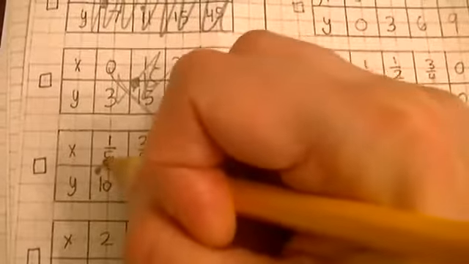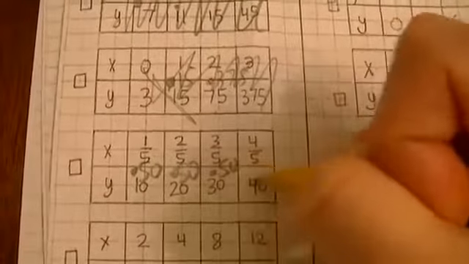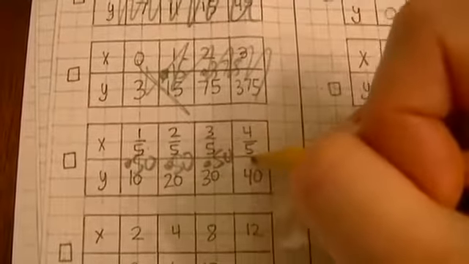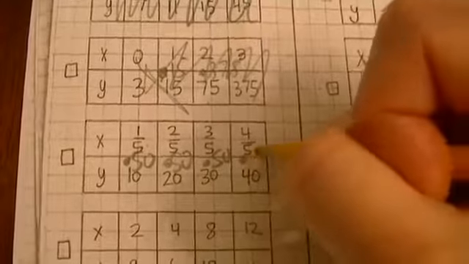Okay, go 10 divided by 1/5. I got 50. So we're going X times 50. 20 divided by 2/5, and you will get 50. It seems optimistic that this is proportional, but you want to check every single value in there because it doesn't tell us it's proportional. It's saying, hey, you find the proportional ones. And luckily, 30 divided by 3/5 is 50. 40 divided by 4/5 is 50. So yeah, this is proportional.